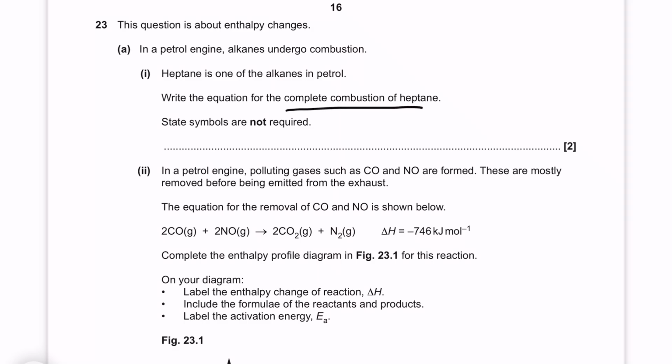Bear in mind, this is about heptane, which has a chemical formula of C7H16. Hept represents 7 carbon. Complete combustion means it is being burned in oxygen, and there is enough oxygen. So let's start with the equation. C7H16 reacts with oxygen. If it's complete combustion, we are going to form carbon dioxide and water.